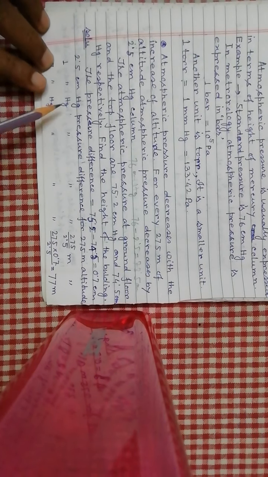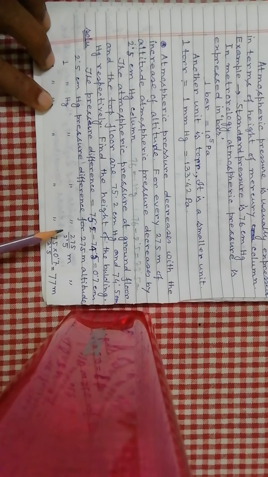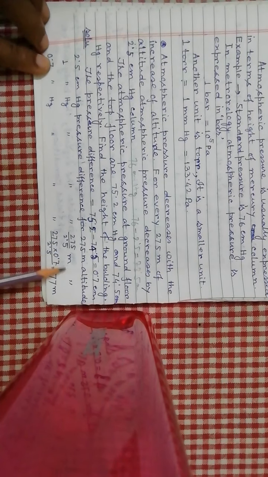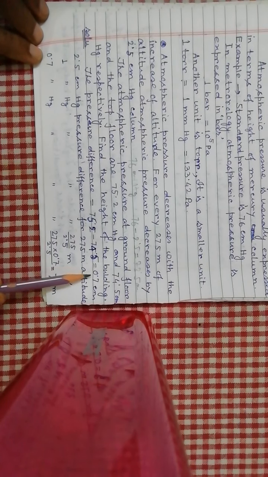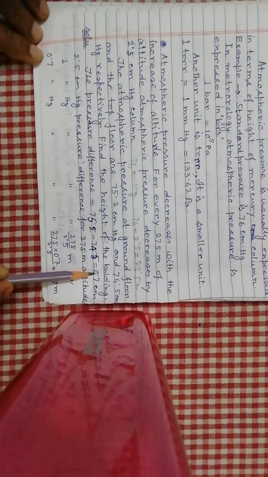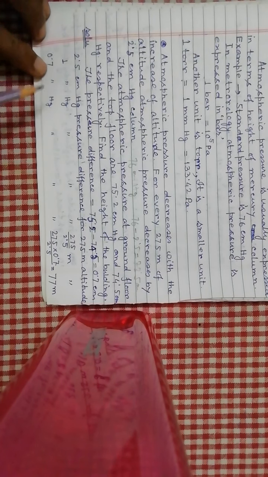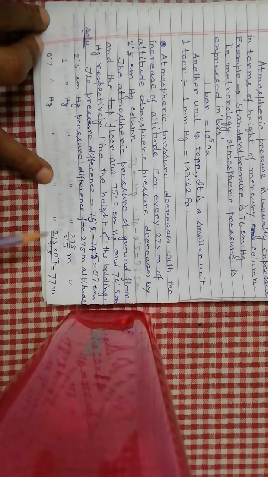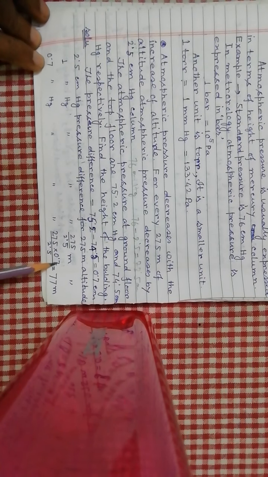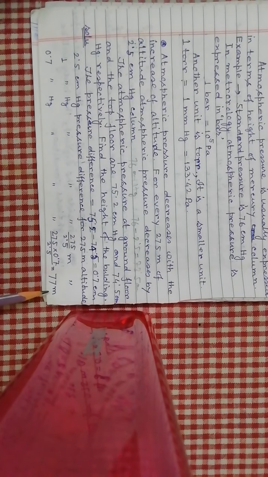For 1 centimeter Hg pressure difference, the altitude is 275 divided by 2.5 meters, but your pressure difference is 0.7 centimeter. Therefore, for 0.7 centimeter Hg pressure difference, it is 275 by 2.5 into 0.7. After calculation you get it is 77 meters.